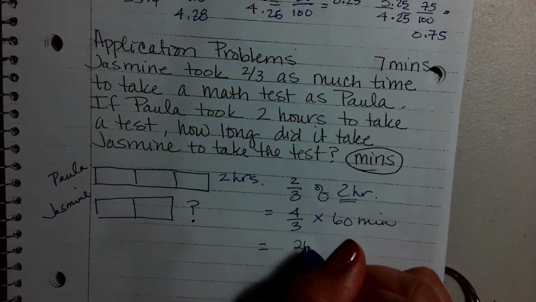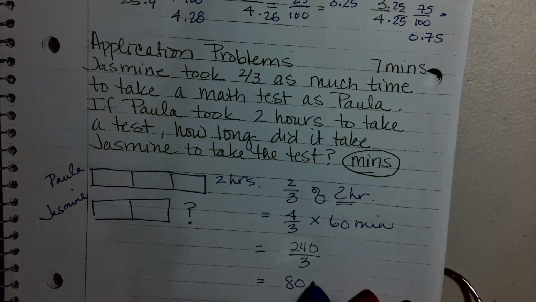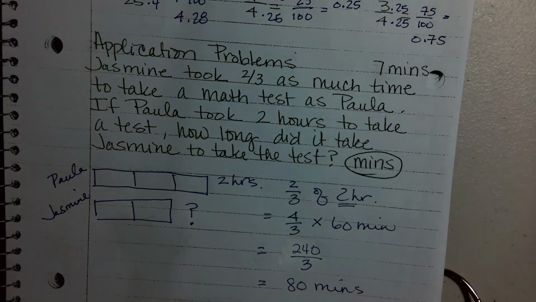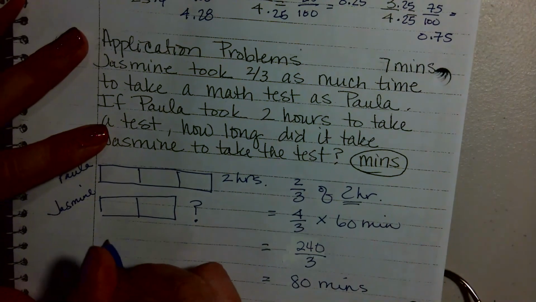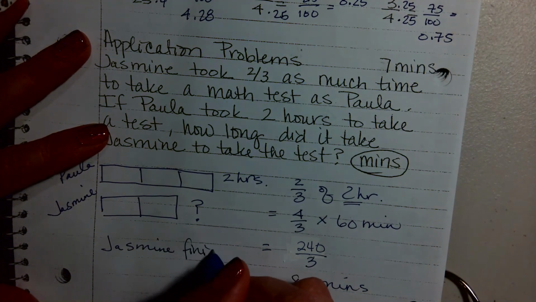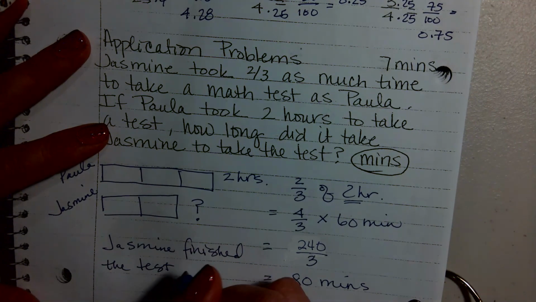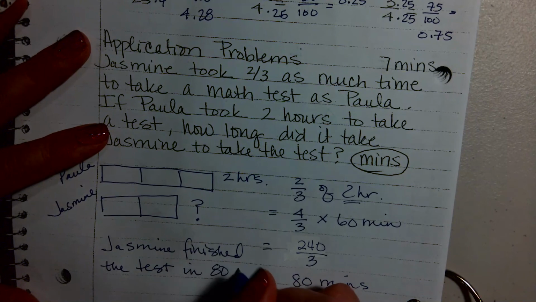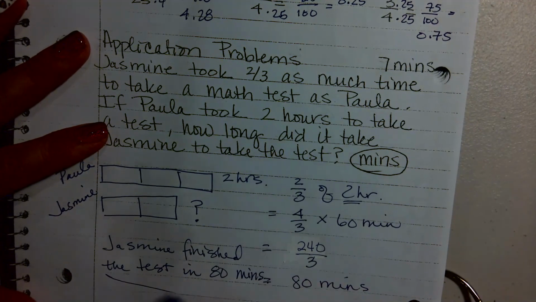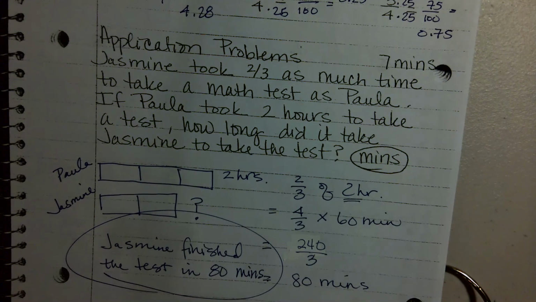So 240 over 3 is equal to 80 minutes. Is that the answer? No. The answer is Jasmine finished the test in 80 minutes. That's the answer. All right, that'll do it for fluency. Meet me back for concept development. So, scaling with decimals.